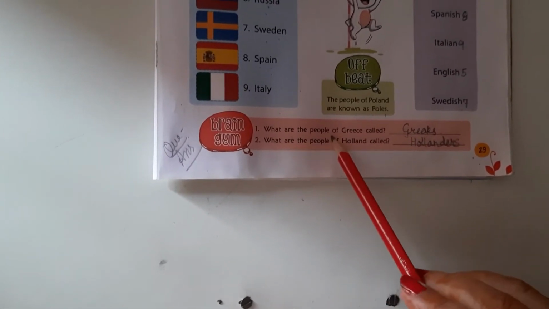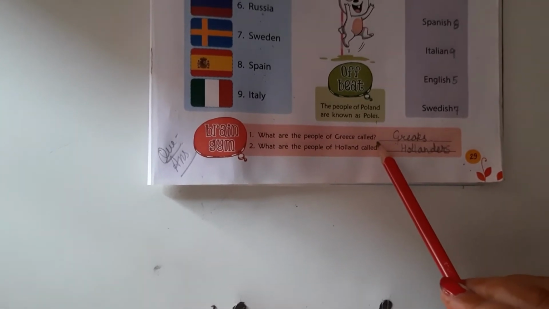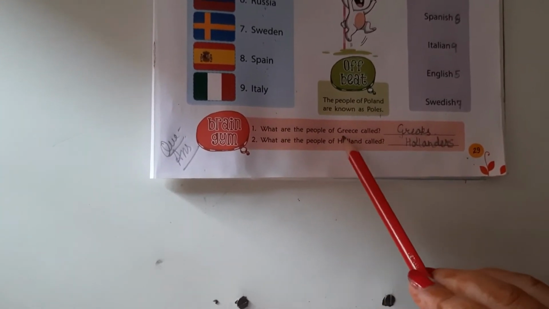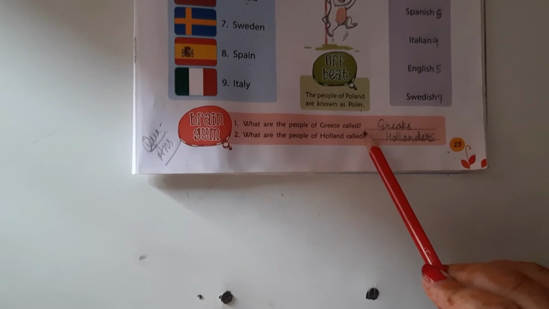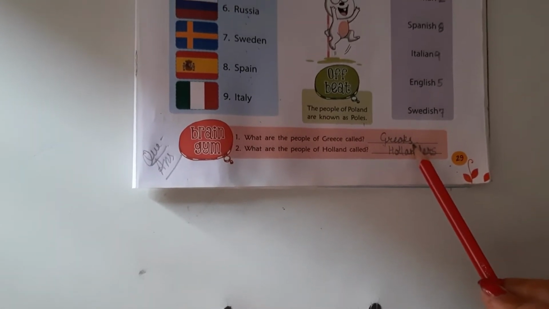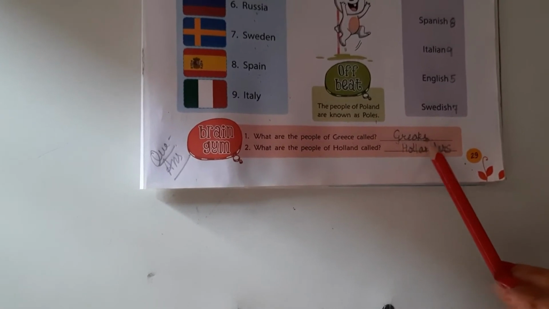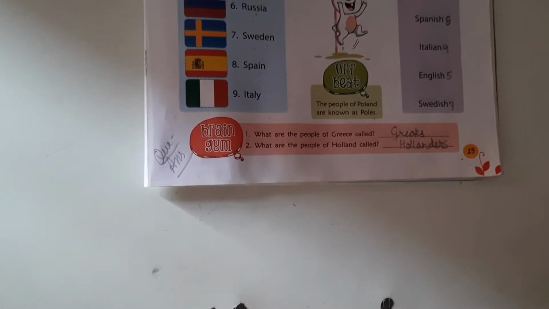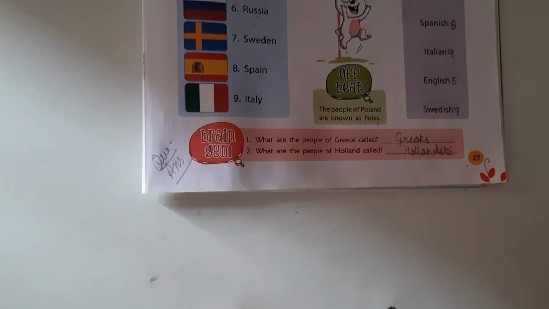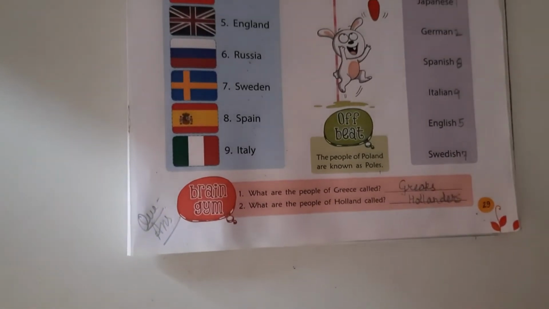What are the people of Greece called? They are called Greeks. The spelling of Greeks is G-R-E-E-K-S. So this can come in the form of question answers only as it is given in the book.